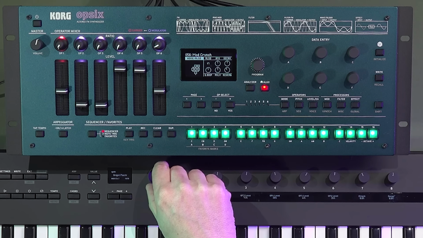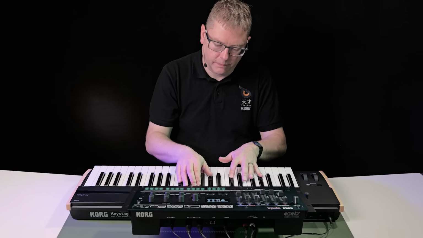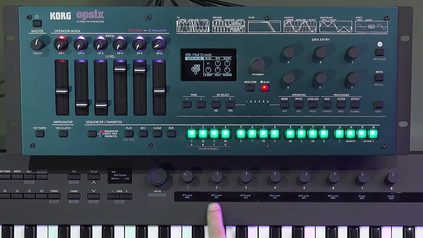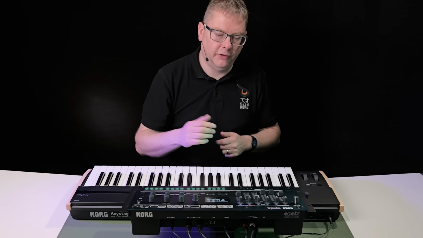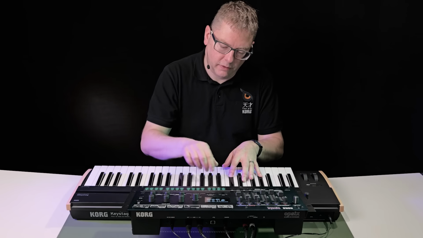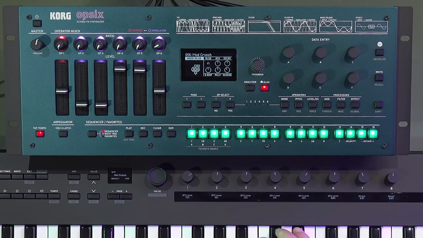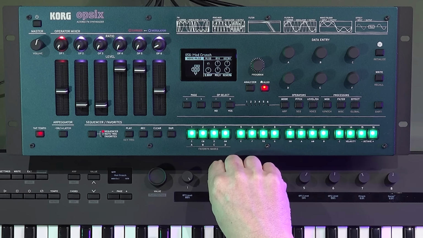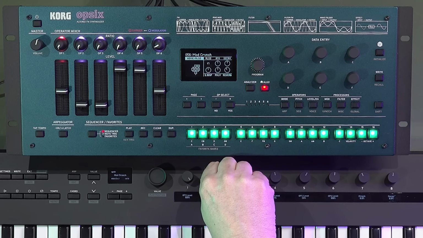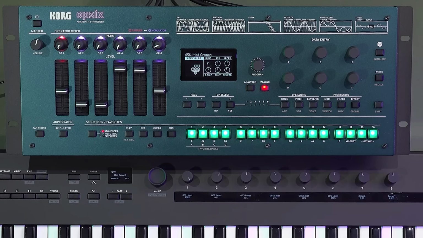So once I've got to the sound that I like, obviously I can trigger it via MIDI, but also here in my displays, it's automatically mapping to parameters in the Opsix. So for instance, operator 1 level, I can change, or some of the other operators, to start tweaking the sound out as I wish.